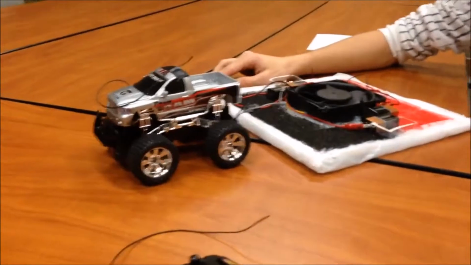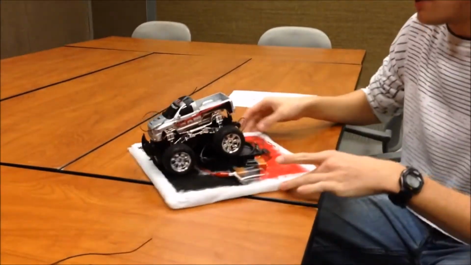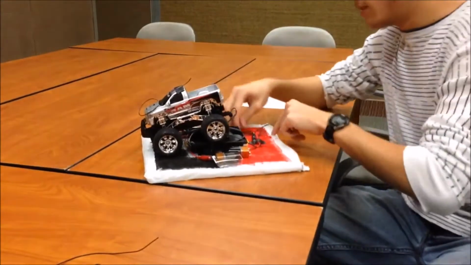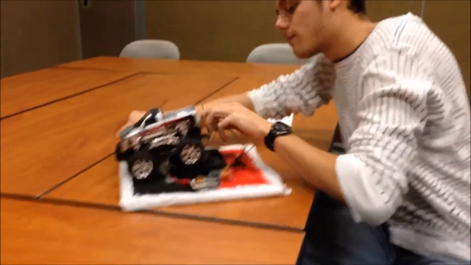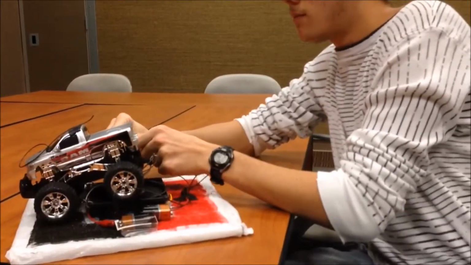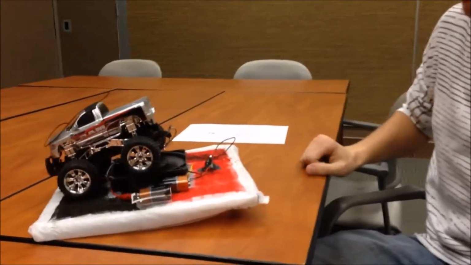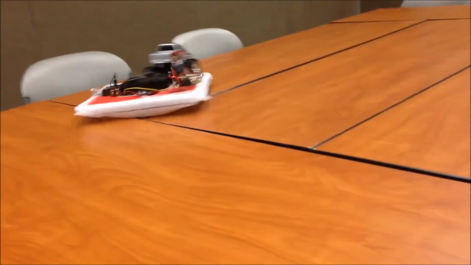It's an RC truck that we purchased. The truck starts on top of the hovercraft. Then we plug the hovercraft in. If I can find out where our plug went. Oh. We plug it in. And it creates a pressure underneath causing lift. We then drive the truck off and we can tow it around.